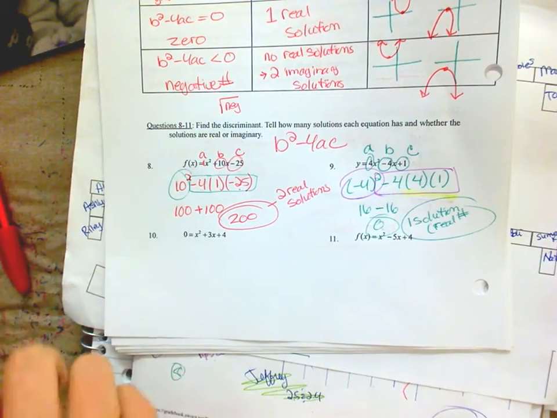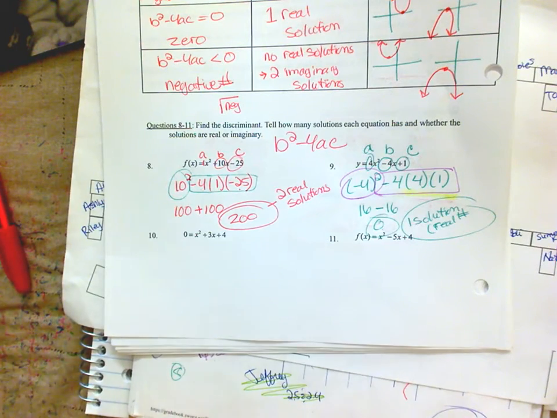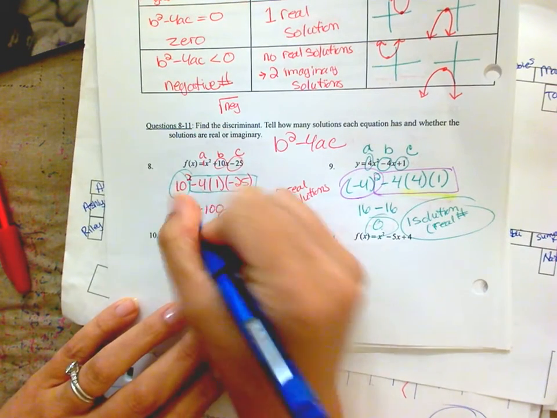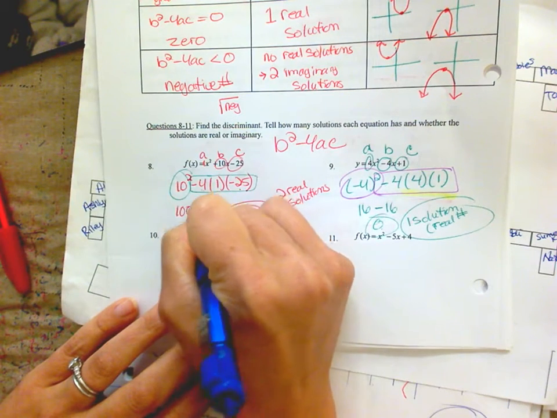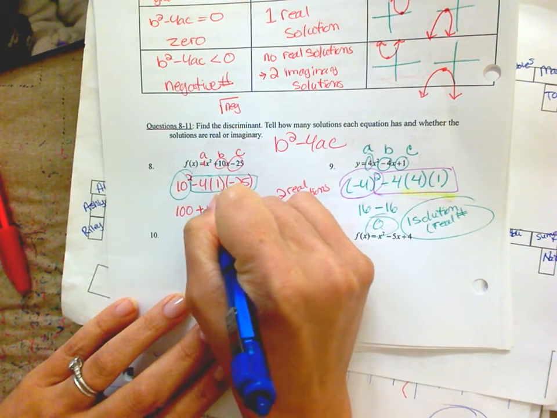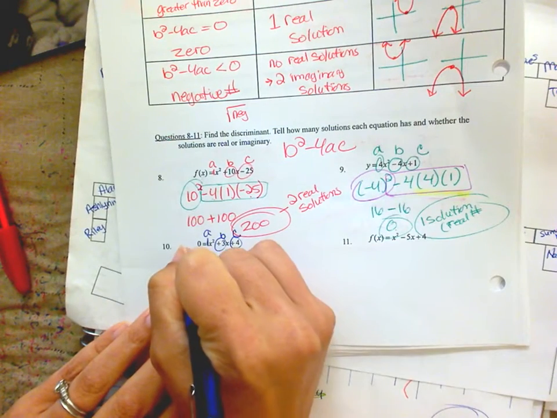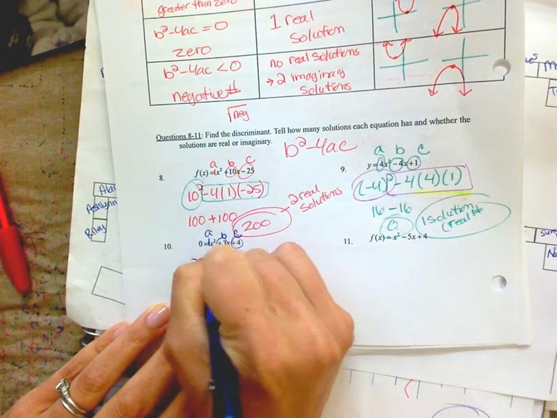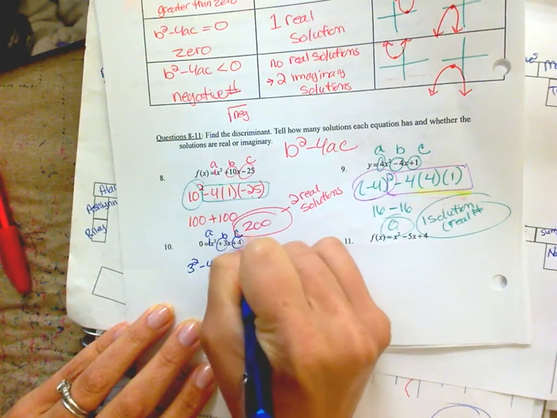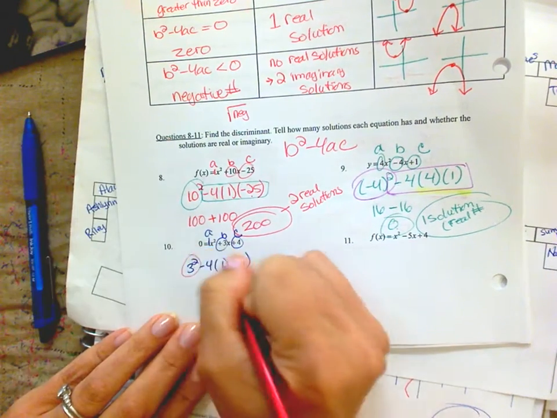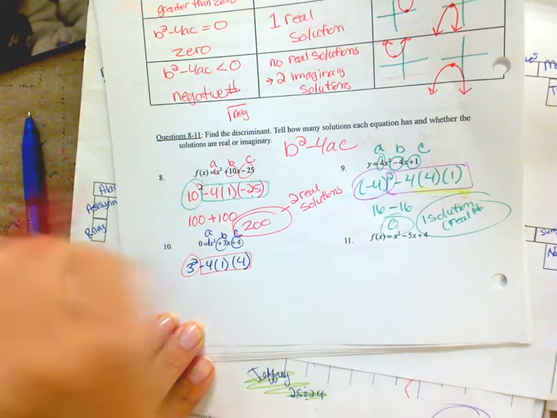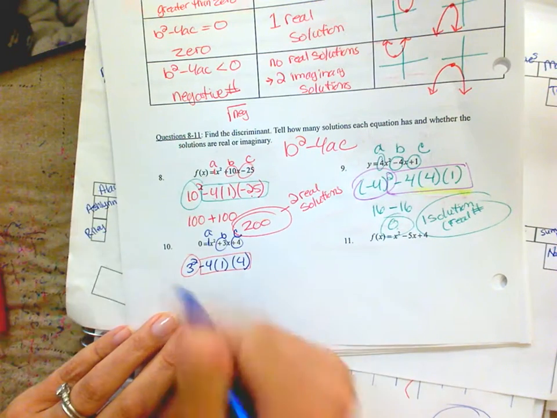And number 10. Even though everything's on the right side, that's fine. A is 1, B is 3, C is 4. So 3 squared minus 4 times 1 times 4. Again, B squared is one chunk, minus 4AC is another chunk you want to do at a time.